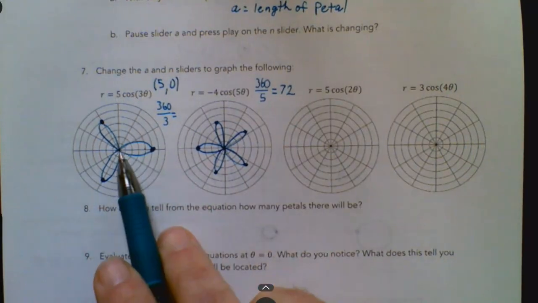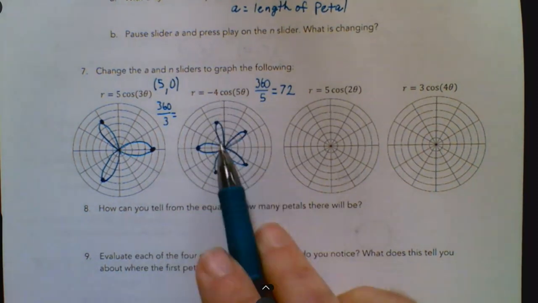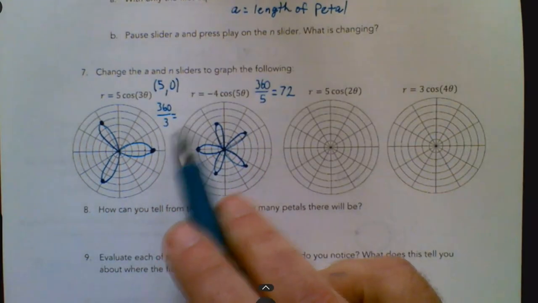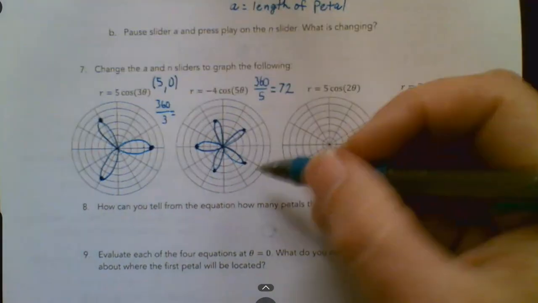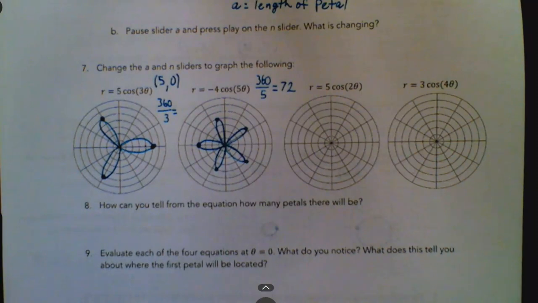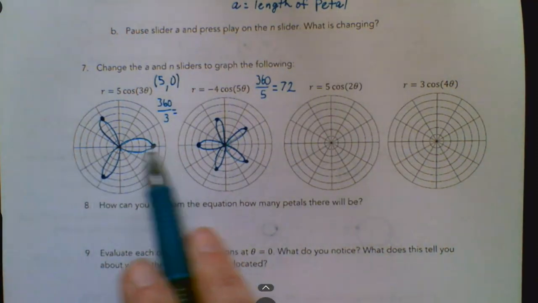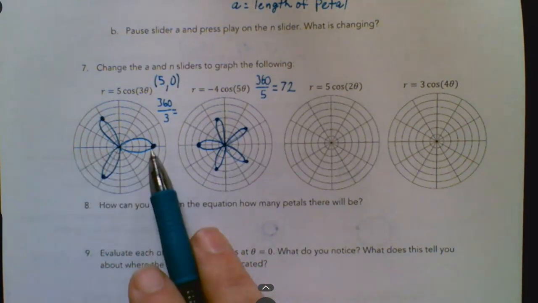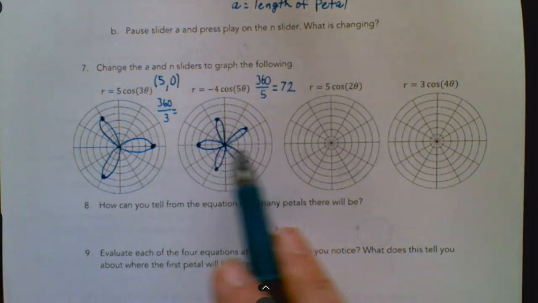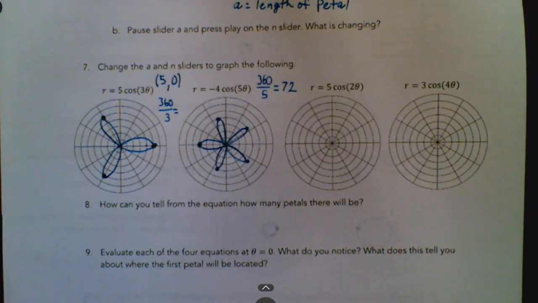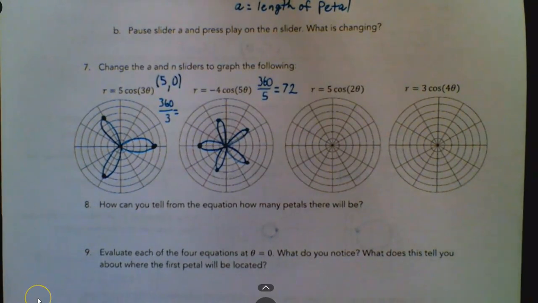Keep in mind, positive cosine started out to the right, negative cosine went to the left, but that's what they look like. And this little process will tell you how many degrees there are between petals, so that will help you draw the remaining petals. Do keep in mind that cosine graphs are symmetric to the x-axis, but we don't really call it that in this. We call it the polar axis. So cosine graphs are symmetric to the polar axis. You could fold it across this line and the top would lay right on top of the bottom. So let me just show you one of these. We don't necessarily have to do them both.